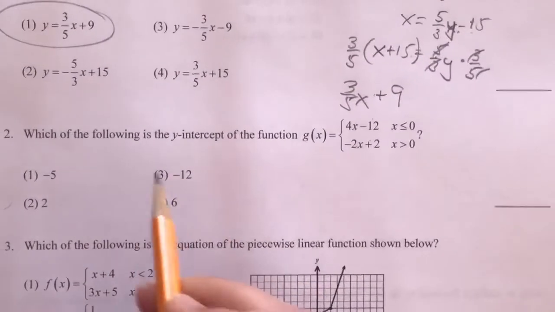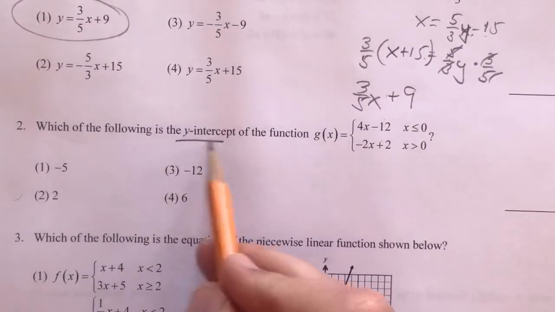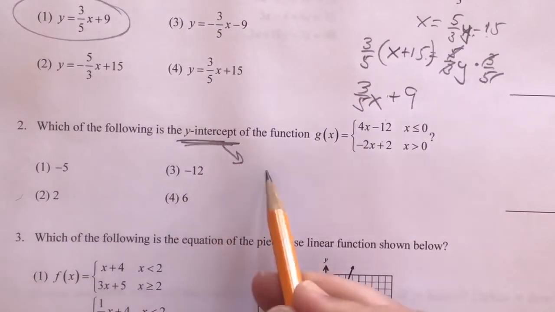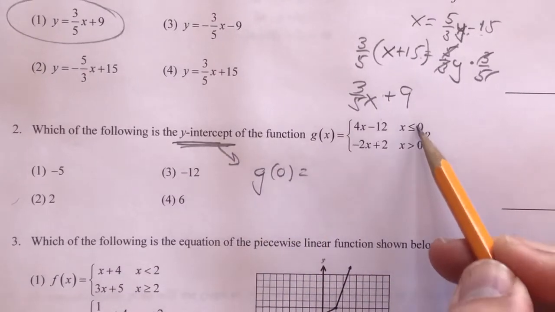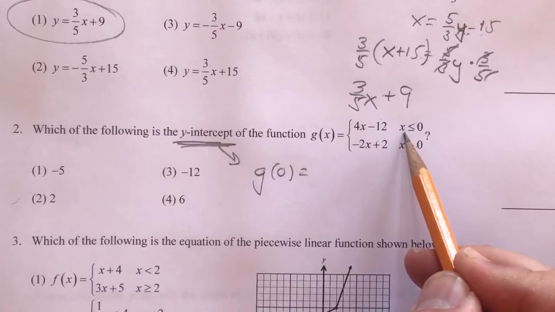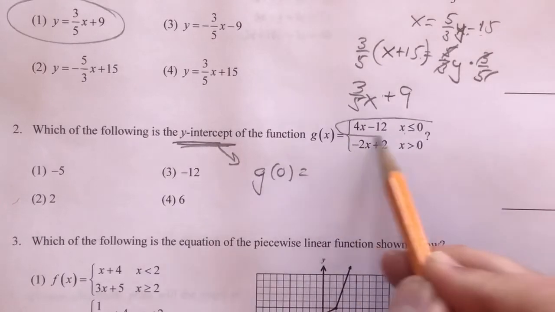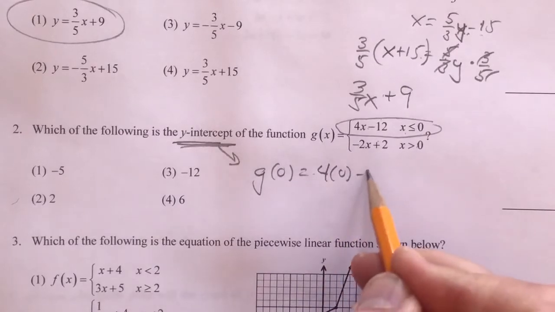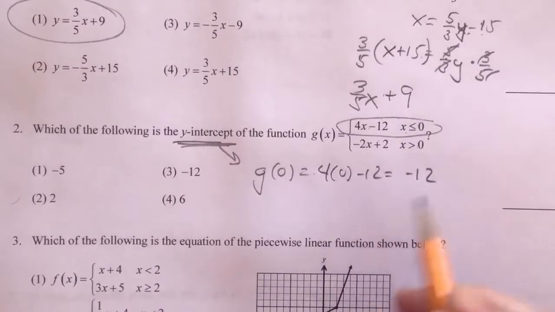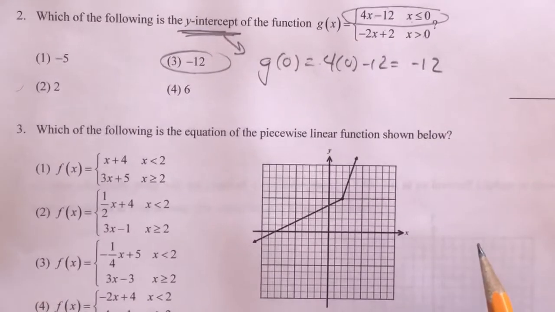All right. Piecewise, y-intercept, there it is again. Plug 0 in, what comes out? So 0 is where it splits apart, but you can see it says less than or equal to 0, so we're going to use that part. 4 times 0, take away 12 is -12. Choice 3.